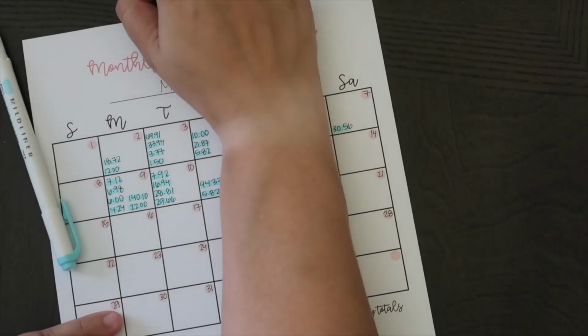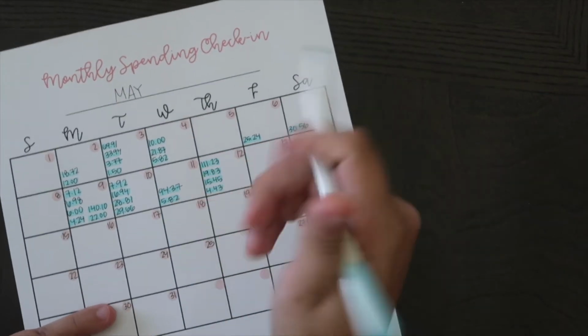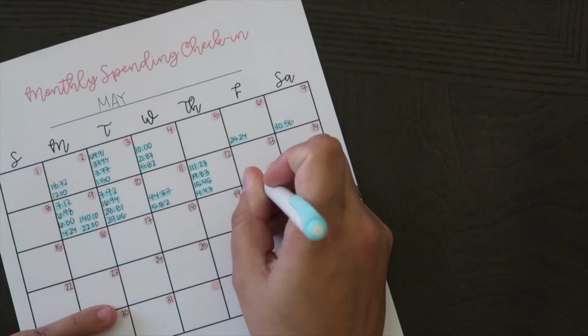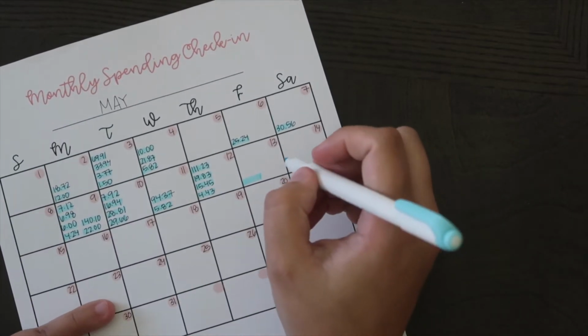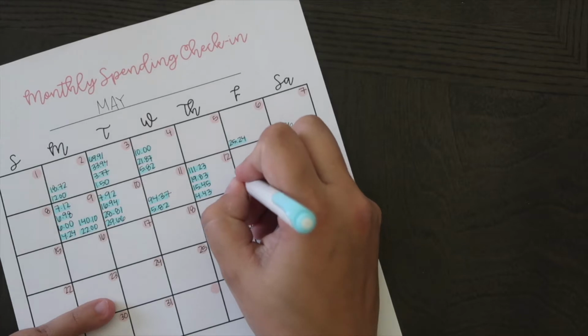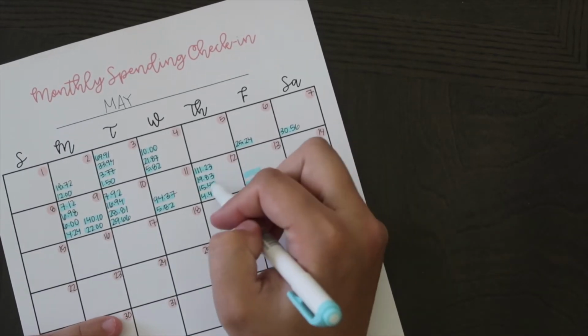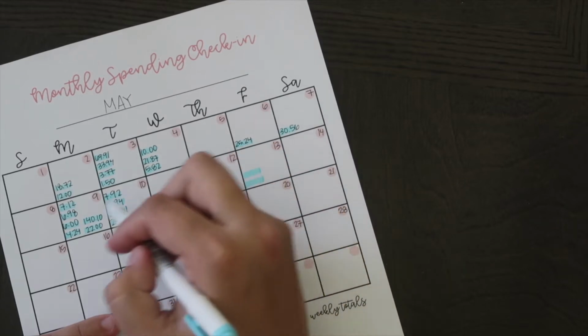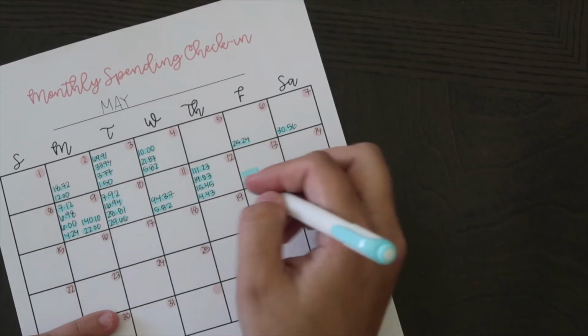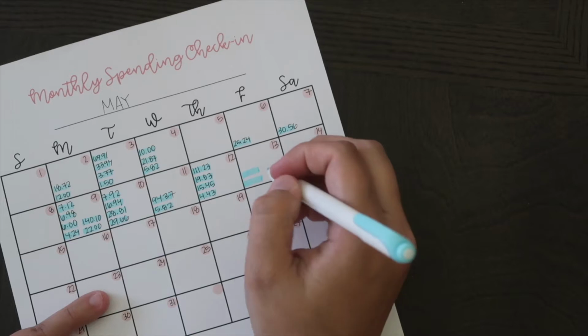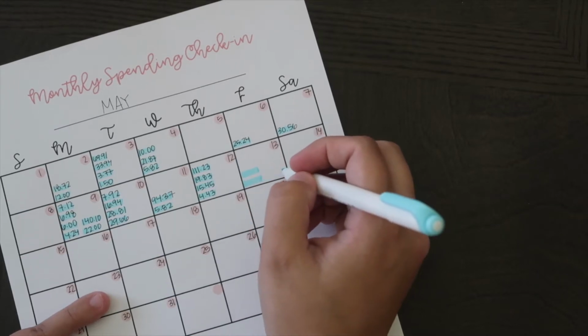So, okay, for the 13th, we went to Pretzel Maker, and then we had Little Caesars. Also, some of these charges that are coming through on these days could have been charged days prior. I'm just putting them down as they clear the account.